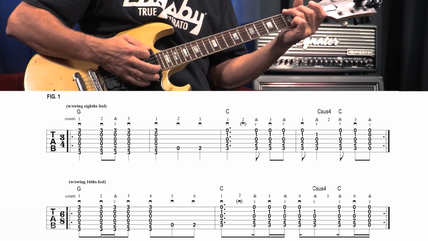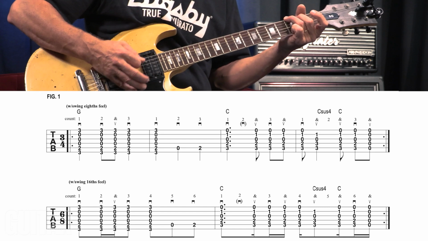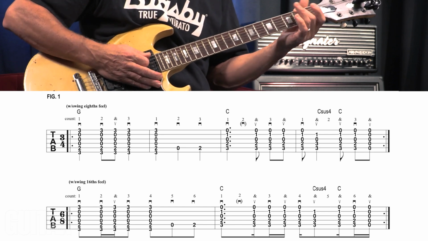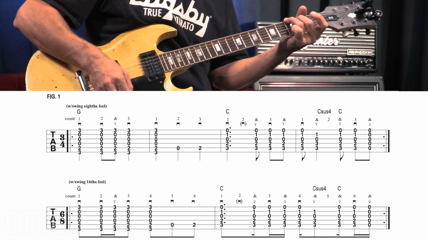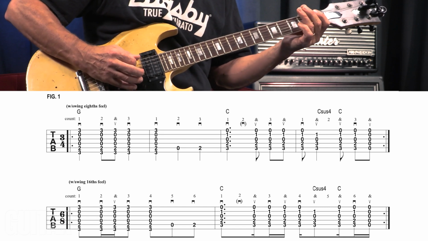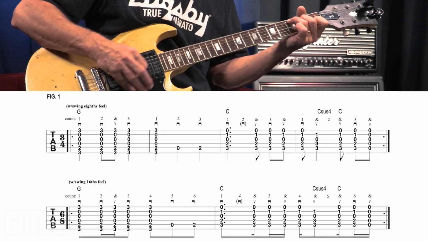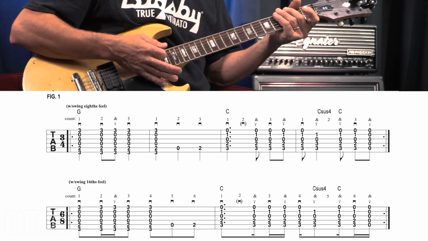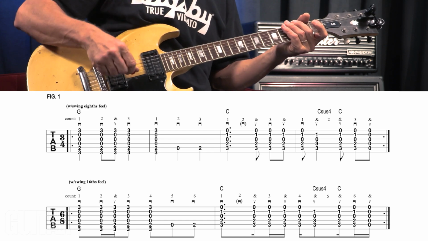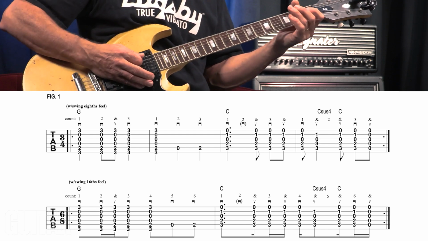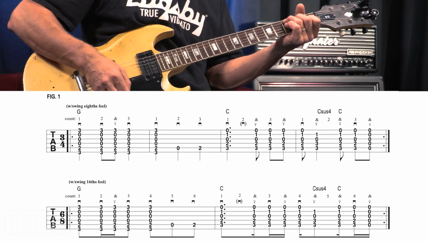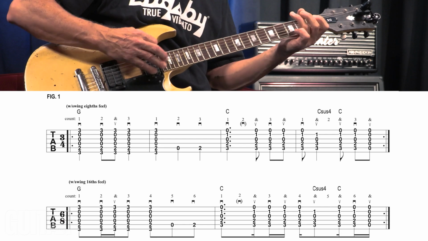So instead of counting 1, 2, 3, 1, 2, 3, we're counting 1, 2, 3, 4, 5, 6. 1, 2, 3, 4, and 5, 6, and 1. And you'll notice I included strumming prompts there. You have a phantom downstroke. In the second bar, you go down, down, up, down, up, down, up, down, up, down, up, down.